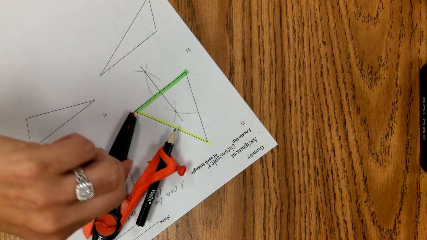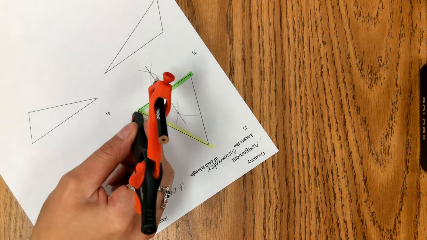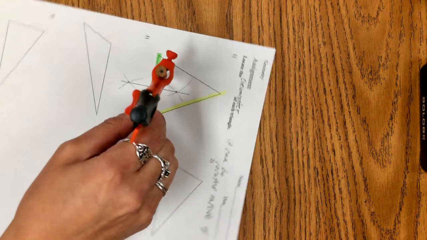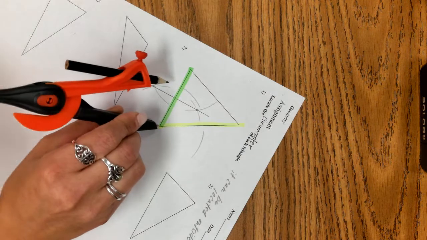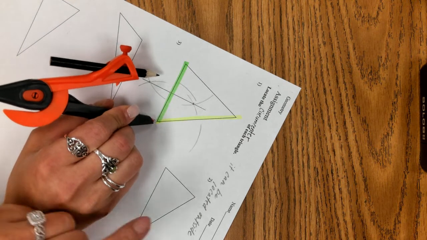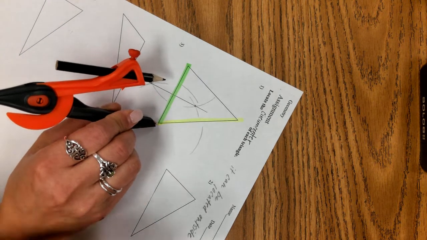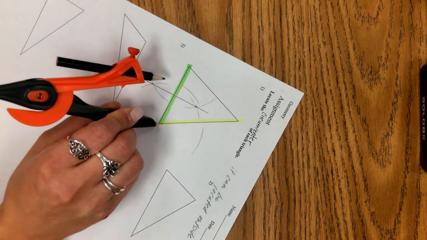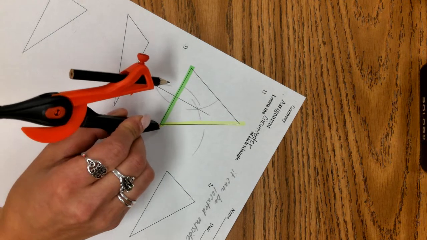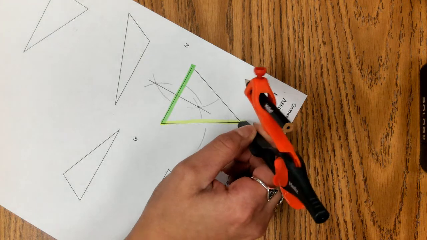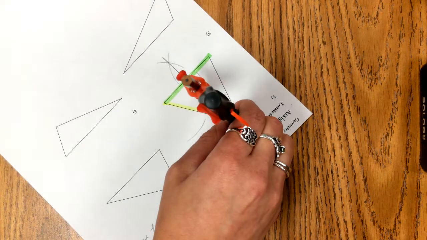Okay, so a little bit more than half. I make my arc here, and I make my arc here. So that's why it helps to erase your arcs for some of you that might get confused. I just left mine on there. So this is from my new marking, and then I'm going to put my compass on the other side, and I'm going to connect.